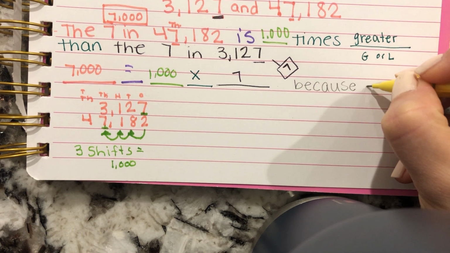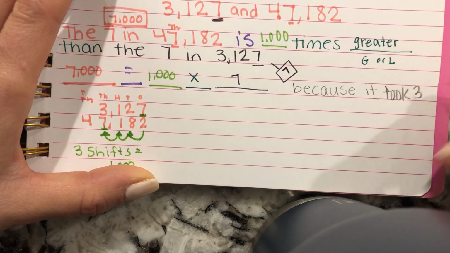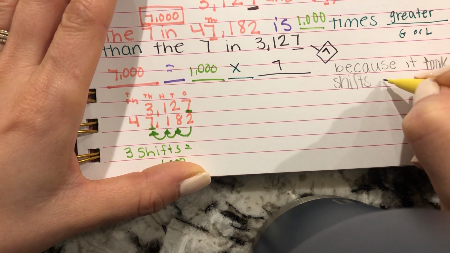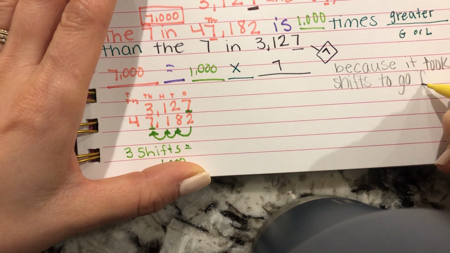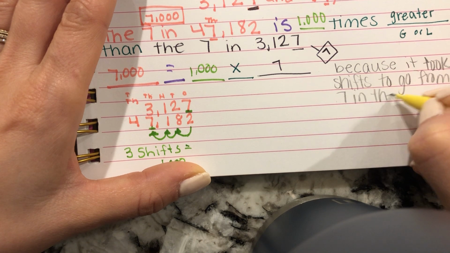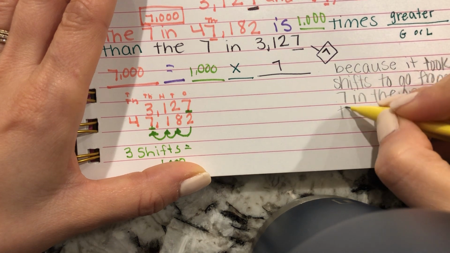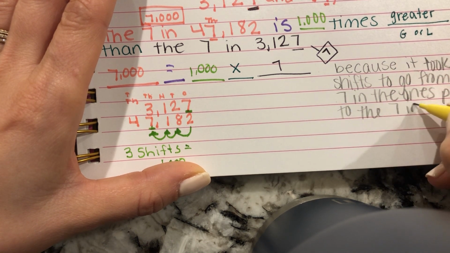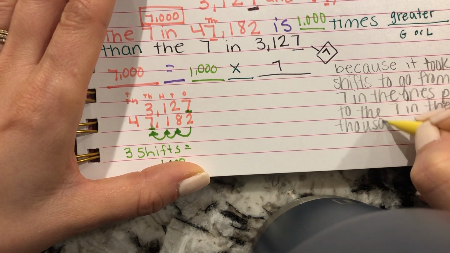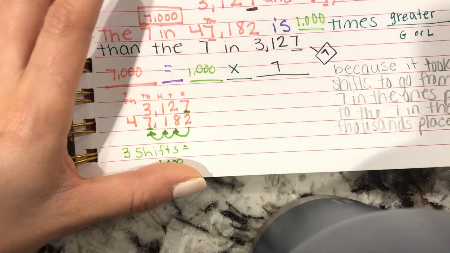So because it took 3 shifts to go from the 7 in the ones place to the 7 in the thousands place. That's the first way we knew, guys. We knew by counting our shifts.